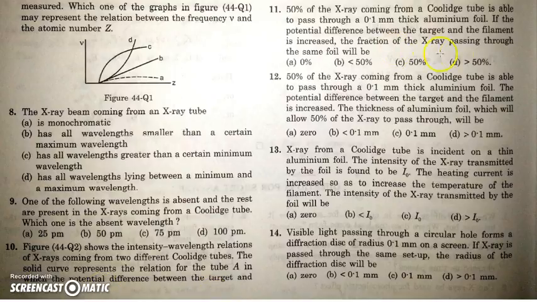Thank you. The answer is D, and 12 is also D, and 13 is also D, because I've already explained that by increasing the potential difference, energy will increase, so more than 50% will cross, and to allow only 50%, the thickness has to be increased, and the intensity that will transmit through the foil will also be greater than the initial intensity. And for question number 14, the answer is B.